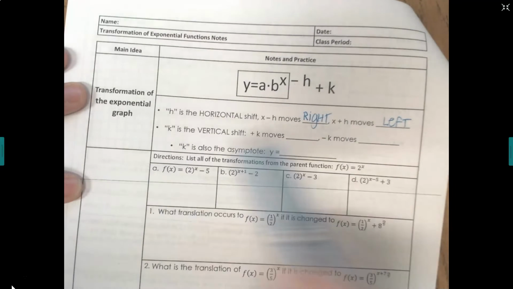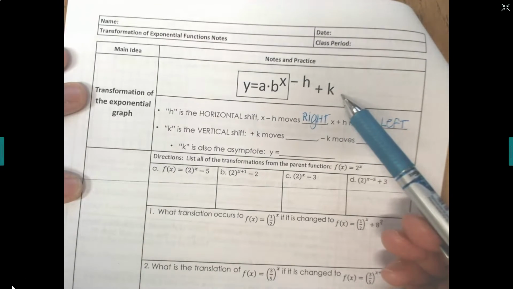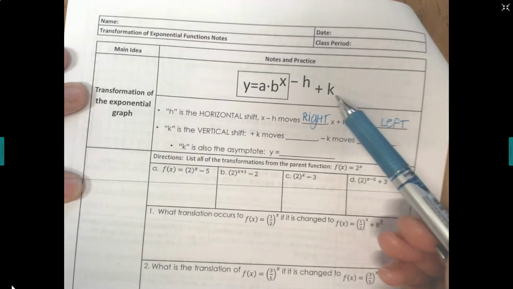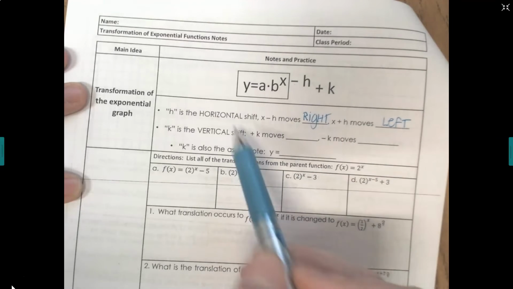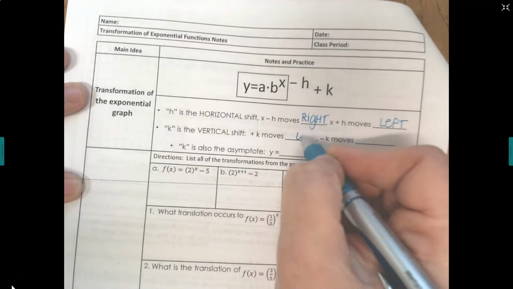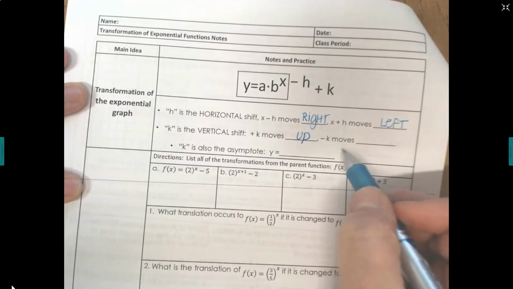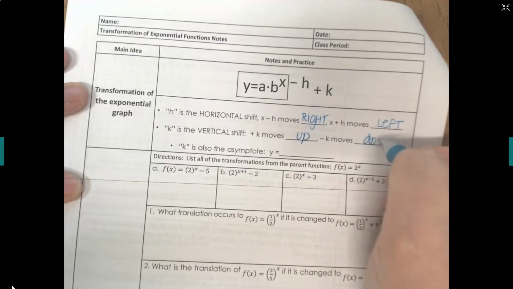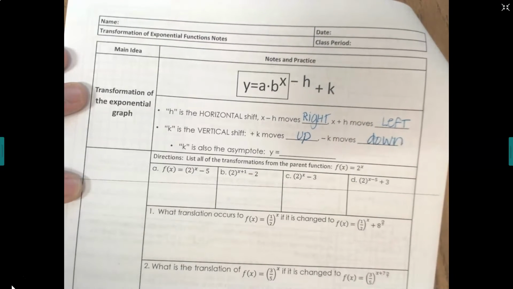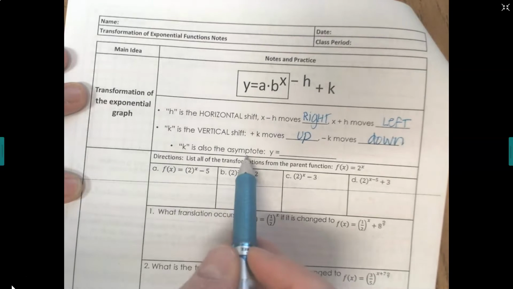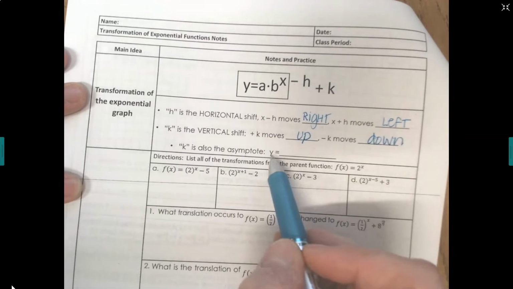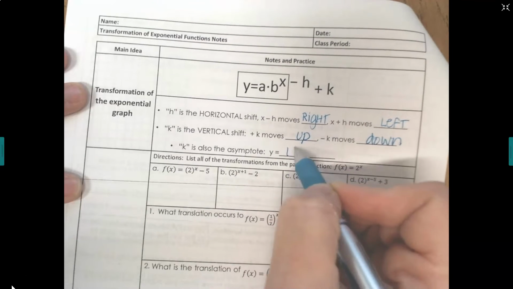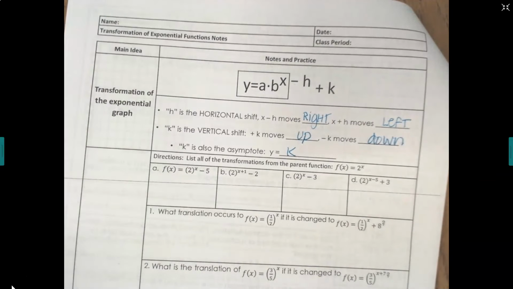Okay. The k value, the number that's added or subtracted out here on the end, we've actually talked about already. That's your asymptote. So if your k value is positive, it's going to move the graph up. If your k value is negative, it's going to move your graph down. K is the asymptote, and so we've been writing the equation y equals whatever the number is, so y equals whatever k is.